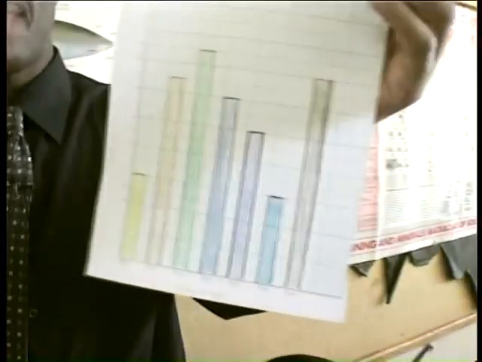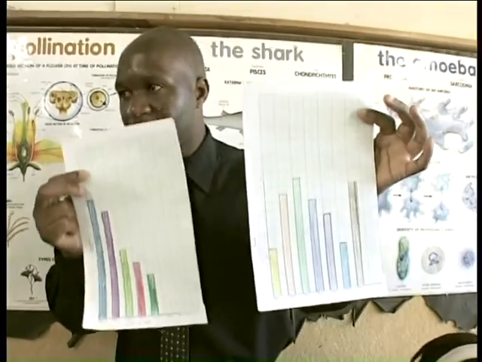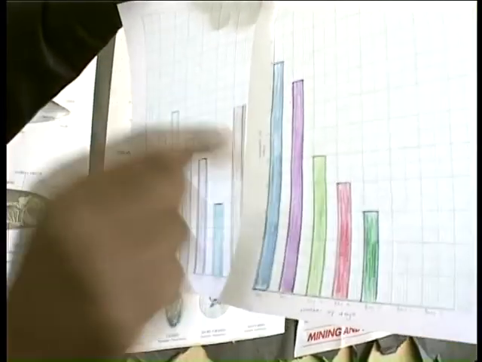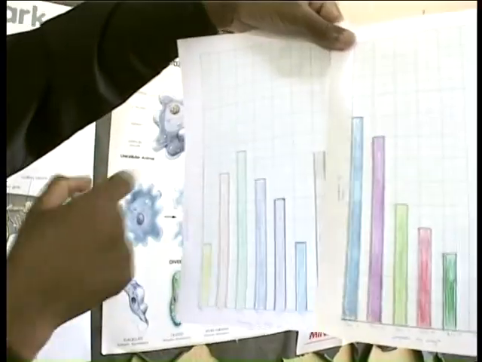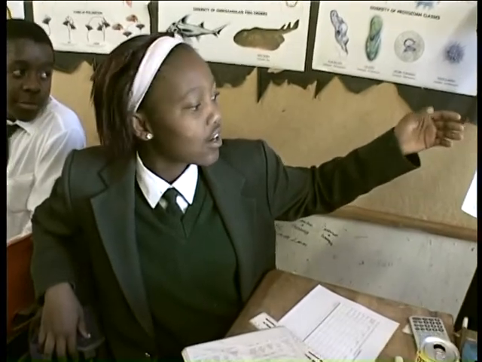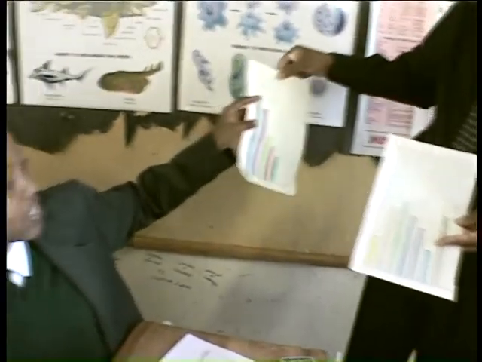So it's the graph on the right, Mallory's graph, sir. Yes, you are right. Mallory's graph shows that Mallory's family consumes a large number of cans. By just looking at these two graphs, Tobile's graph is much longer than the other one. She's got a larger number of cans. She used those small blocks and I used the bigger ones. So it looks like mine is a bit longer.